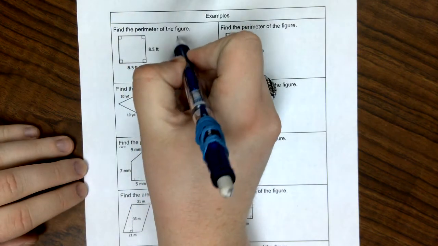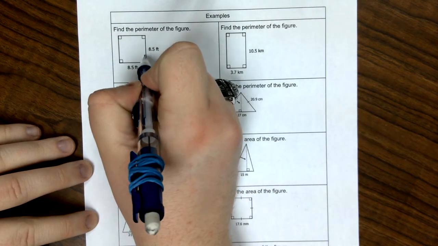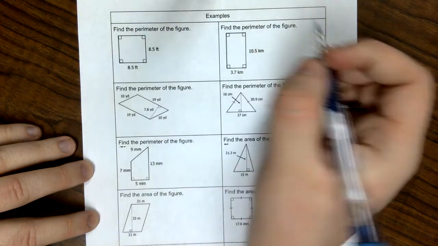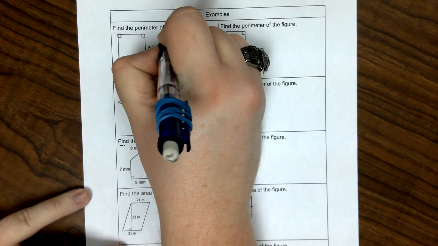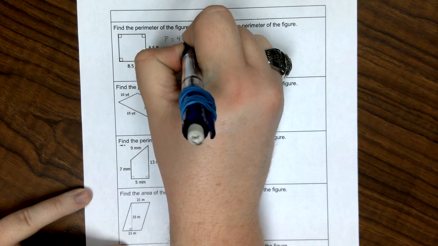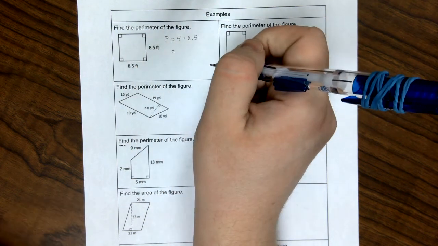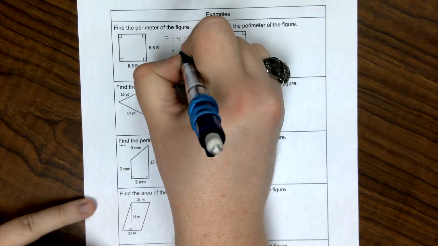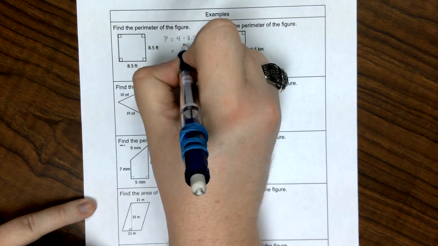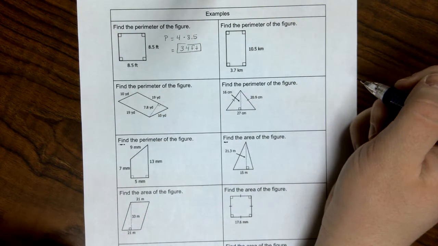So find the perimeter of the figure. This is a square. How do I know it's a square? Because 2 sides are 8.5, and it's going to force the other sides to be 8.5. So the perimeter for a square, remember, is 4 times the side length they give you. 4 times 8.5, you type that in the calculator, 34 feet. So make sure you put the units on there. And this is perimeter, so it's just feet. 34 feet.